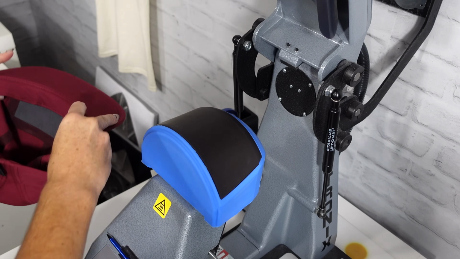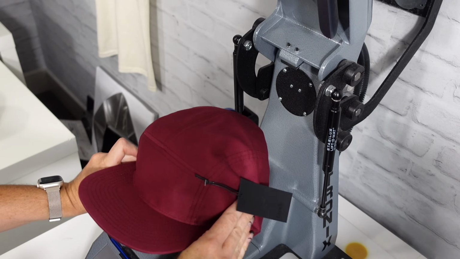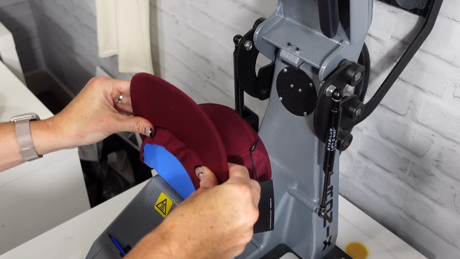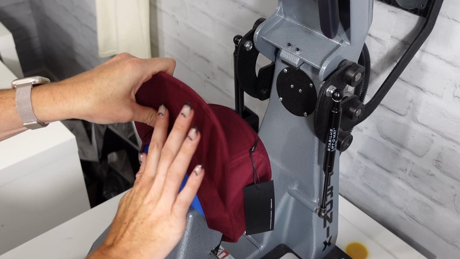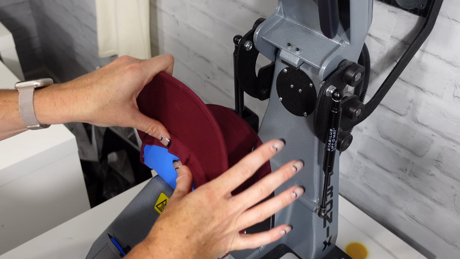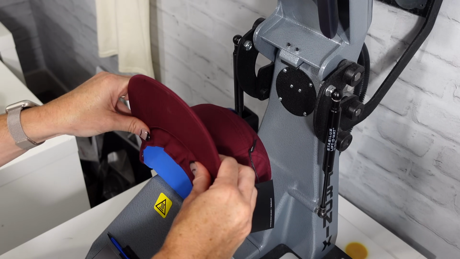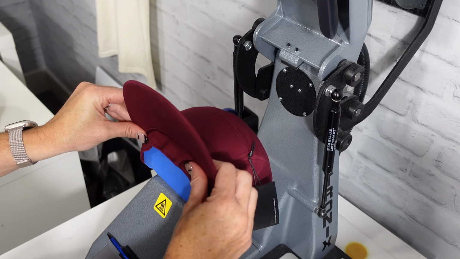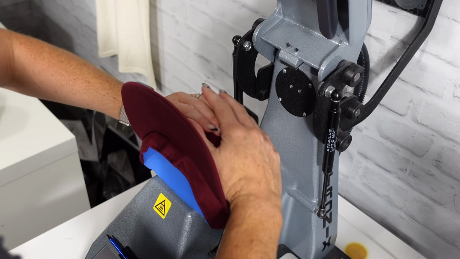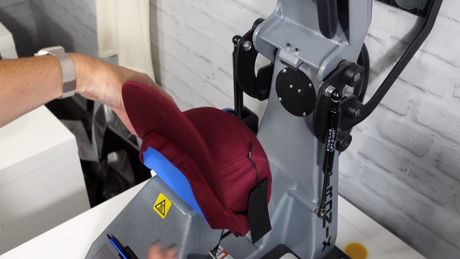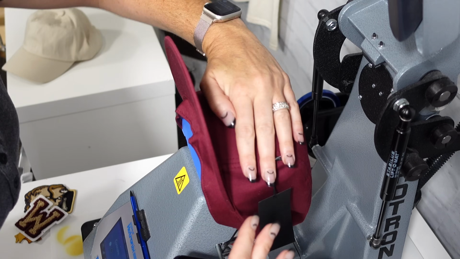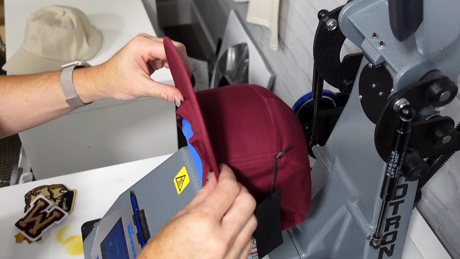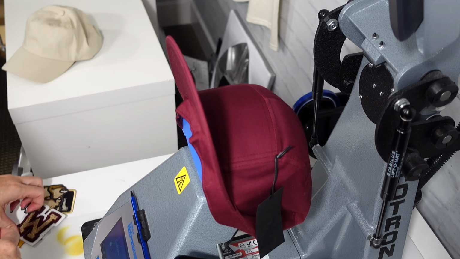So what we're going to do here is flip up our sweatband, slide it on, and then I'm just going to wiggle this bill back. Now what I want to make sure is that the flat part of the bill, the back side, is going to be flush with our blue silicone pad. And then I'm going to lift up the lever, locking it into place. Now I just want to make sure that we have smooth areas and we don't have any bubbles in our headwear that would potentially cause creases or any damages to the logos that we're applying.